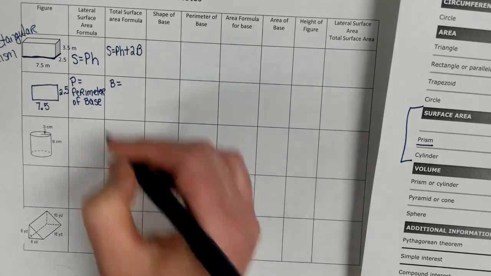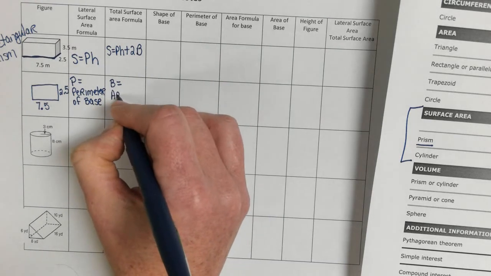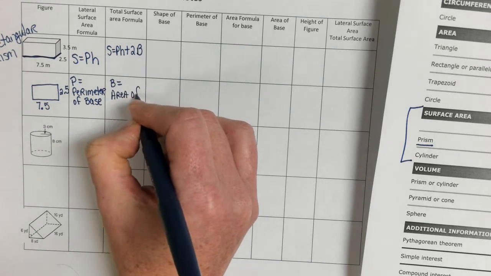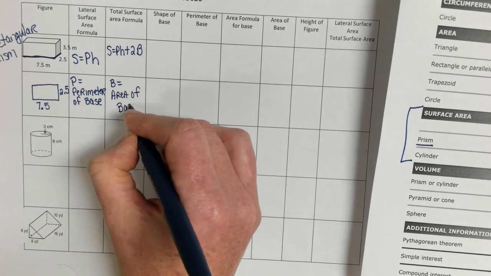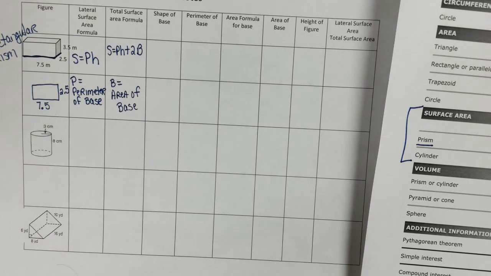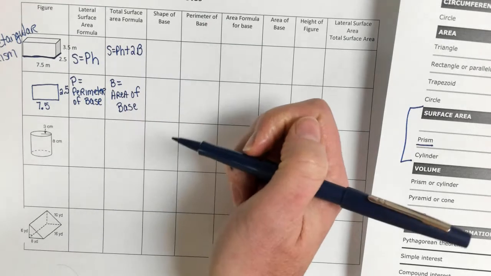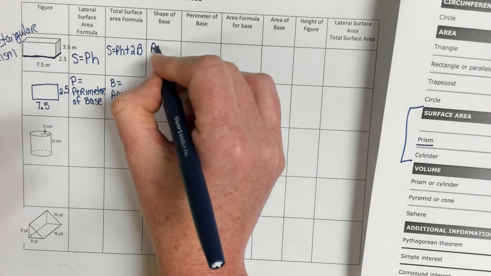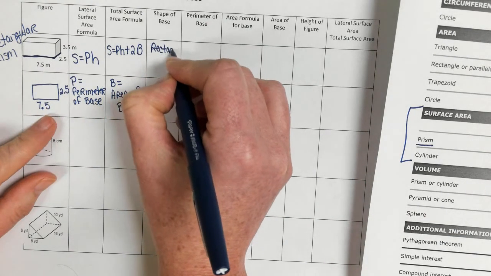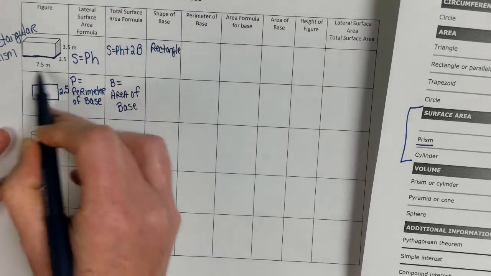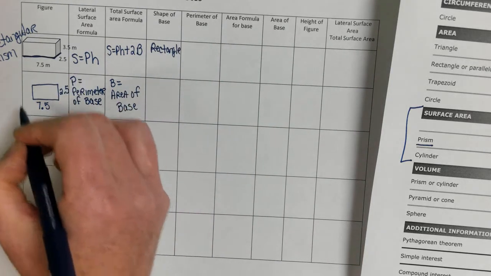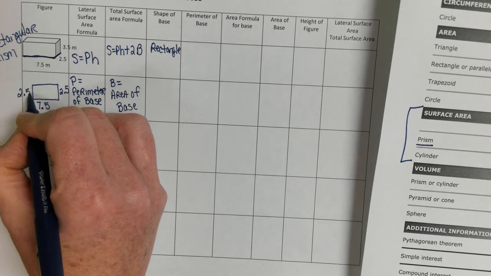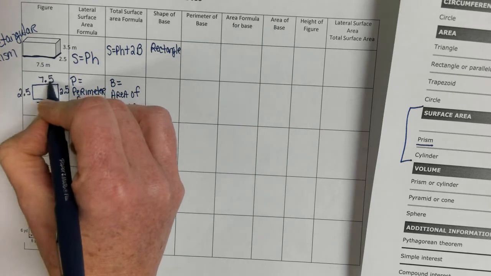A capital B stands for area of the base. We already said that the shape of our base was a rectangle, and I had us draw it right here. It's really, really helpful to draw your base, and maybe even label all of the sides.